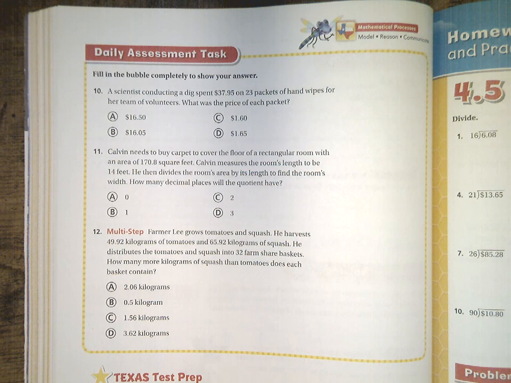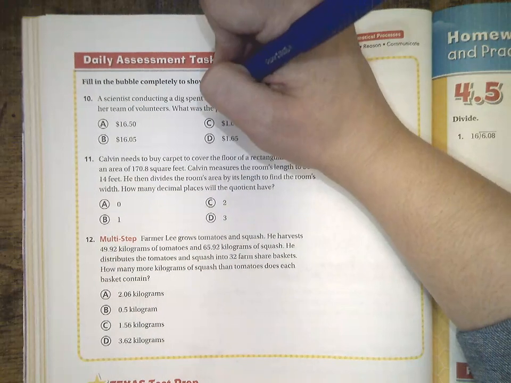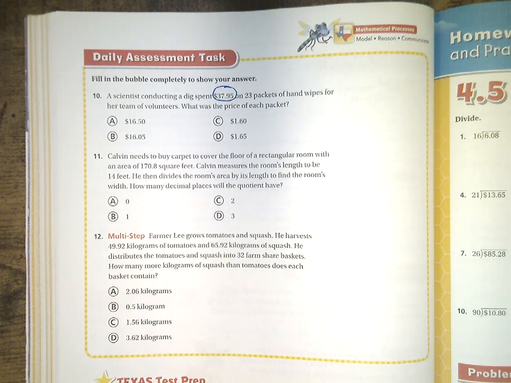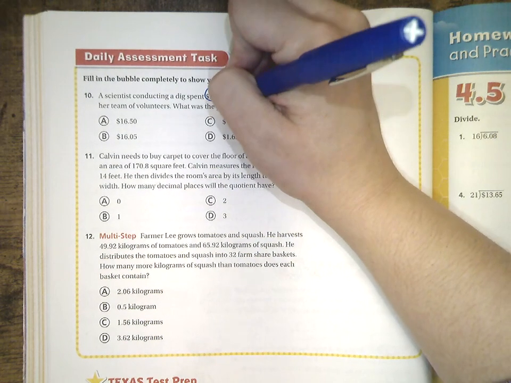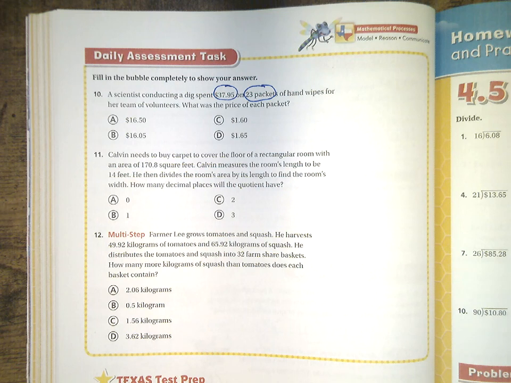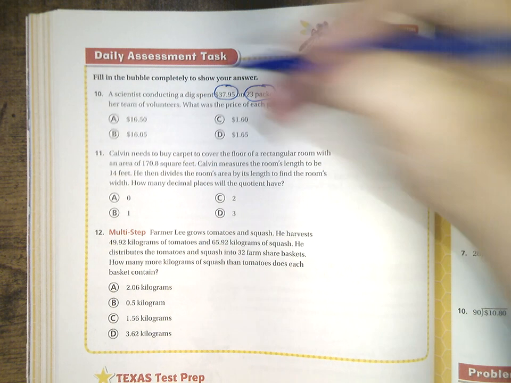What was the price of each packet? So remember, I have $37.95, and I'm dividing that into 23 packets, right? So I have to split that amount to find the price of each packet.